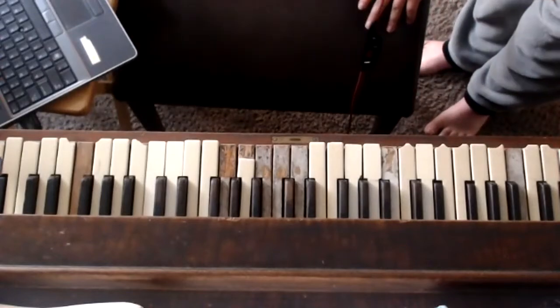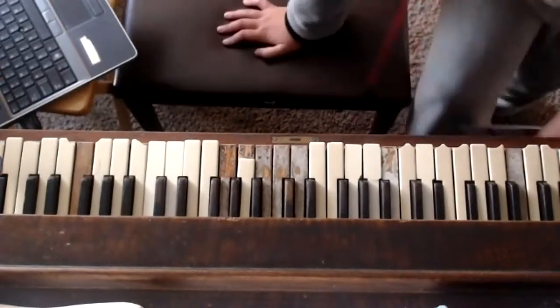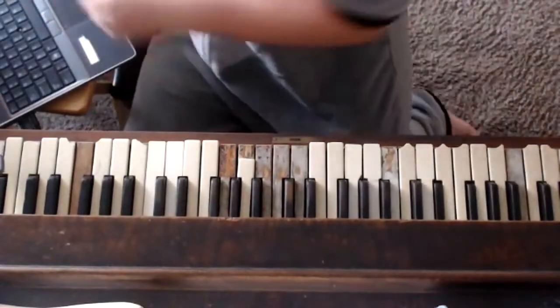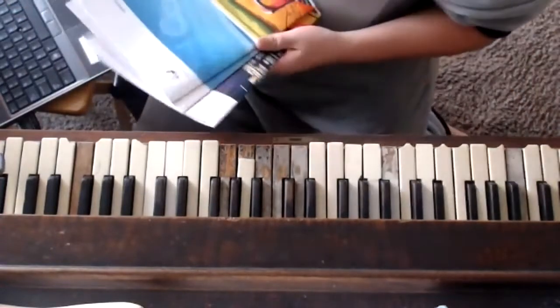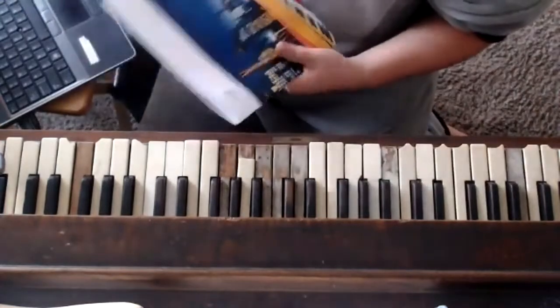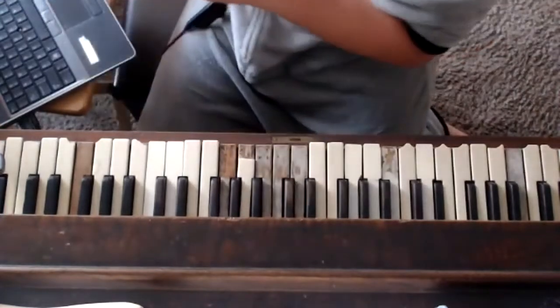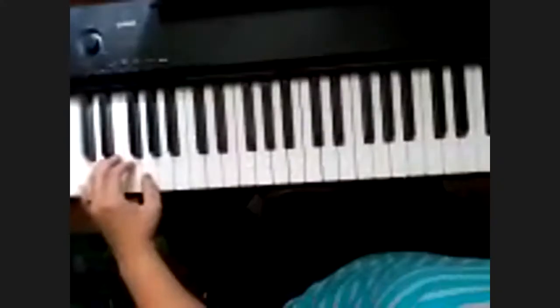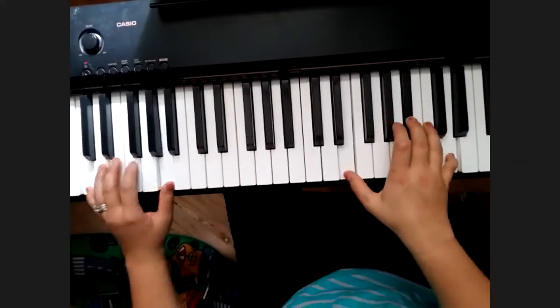Okay, the next song that we have in our book one is Bishop Street Blues. So I'm going to go ahead and play it for you so you know what it sounds like. This one's a really funky one. It sounds kind of funny, but anyways, it'll be good. Okay, here we go.